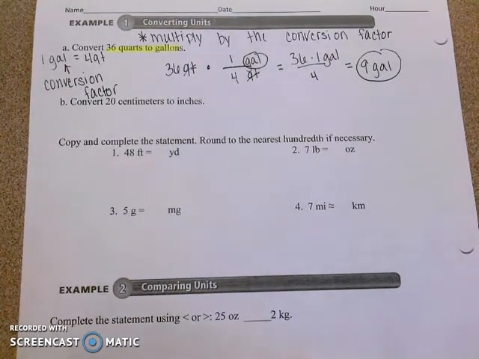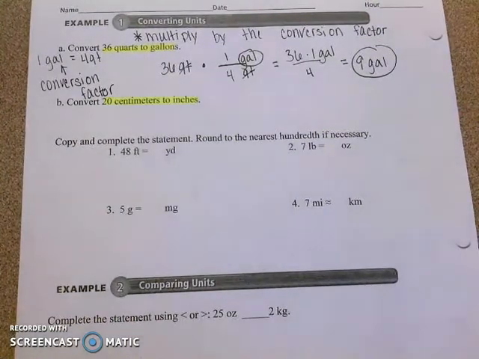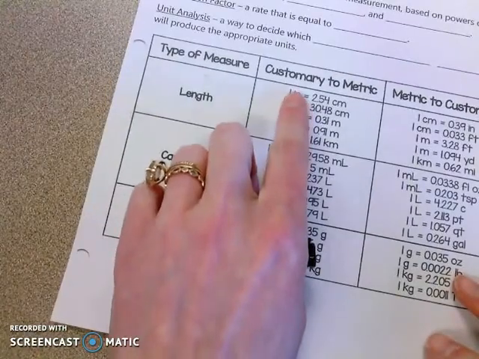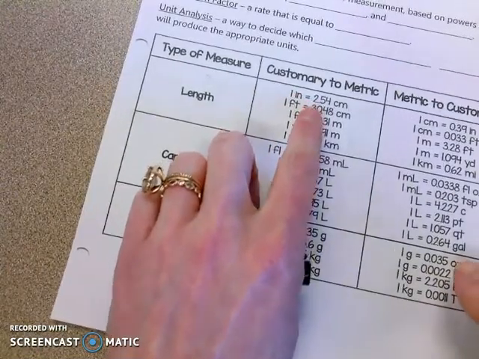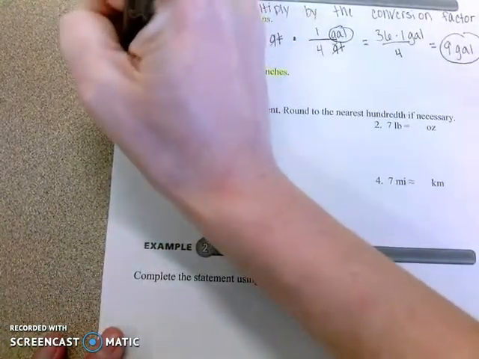So let's use the same process, but to go from the metric system to customary. So this time we're going to go from 20 centimeters, and we're going to turn that into inches. So first we need our conversion factor. I'm going to flip this over, and I can see that 1 inch is 2.54 centimeters. So that's what I'm going to use here as my conversion factor.